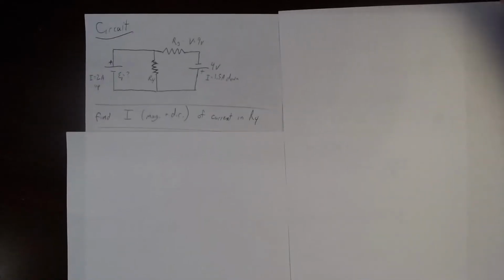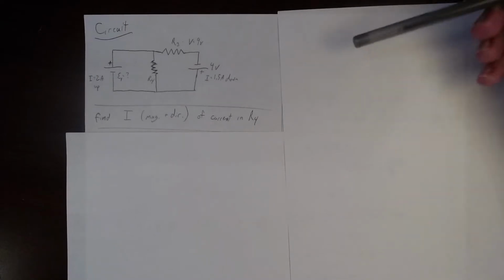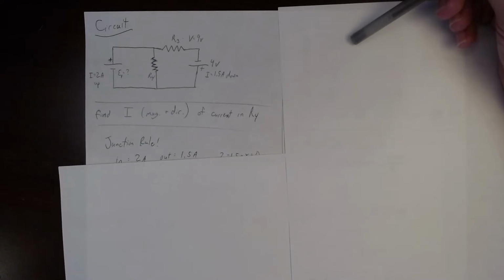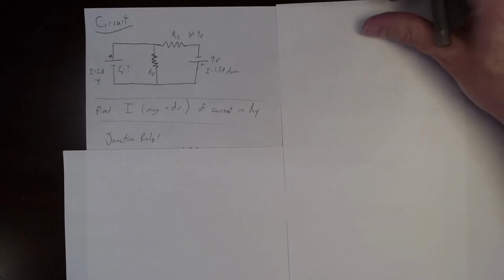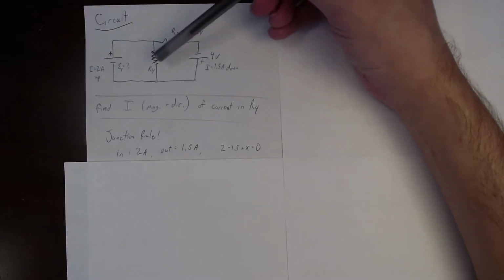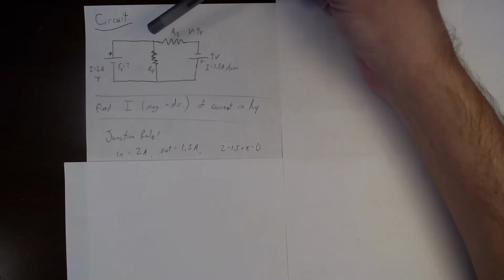First of all, find the magnitude and direction of the current in this middle resistor, R4. So think about that for a second. What rule would you use to figure this out, to calculate this? All right, if you said the junction rule, then that's right. We can look at either of these junctions, but they'll be the same. And so we'll just pick that one up there.